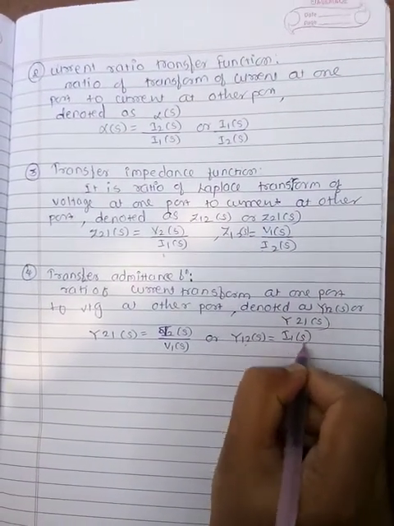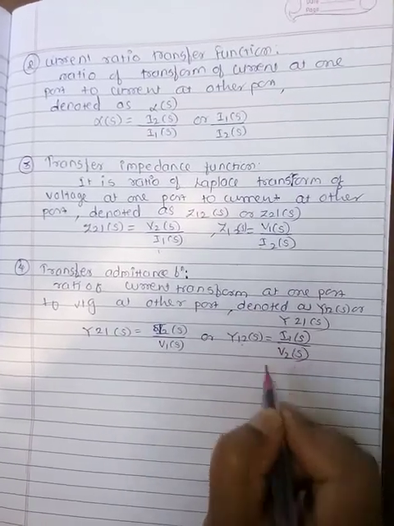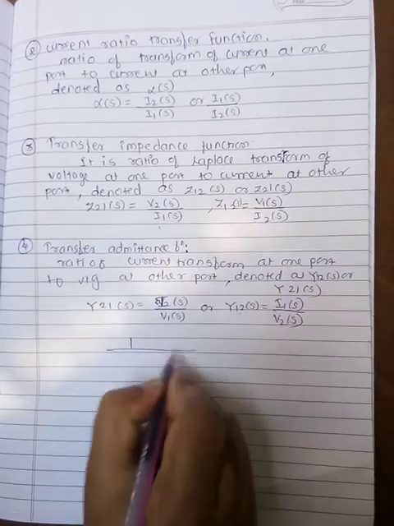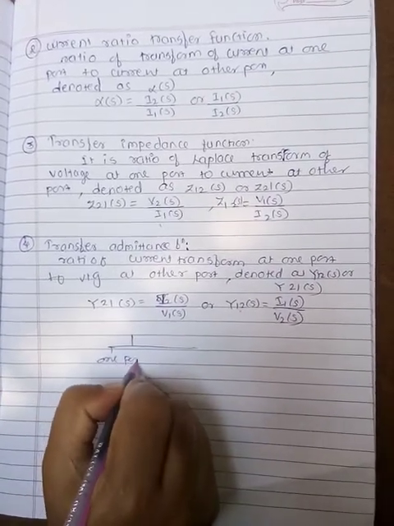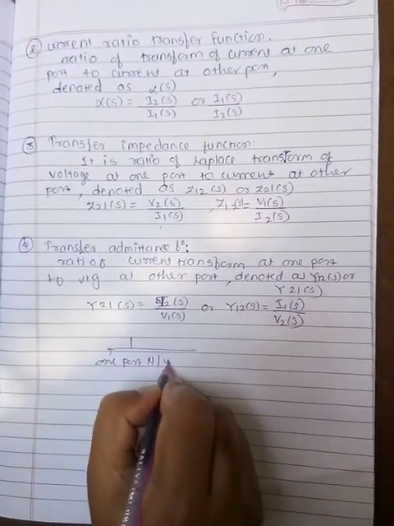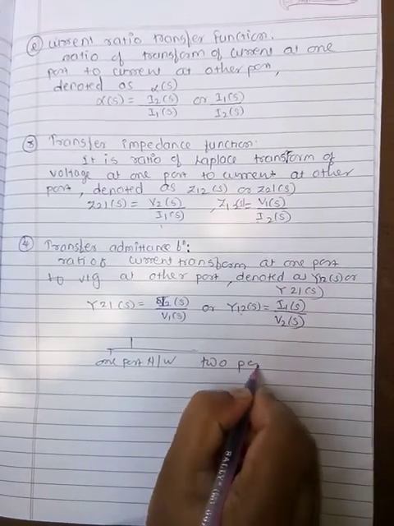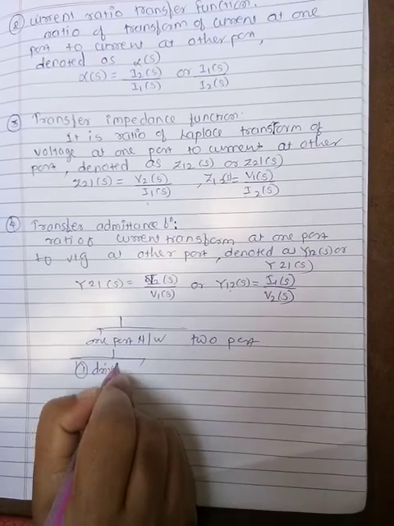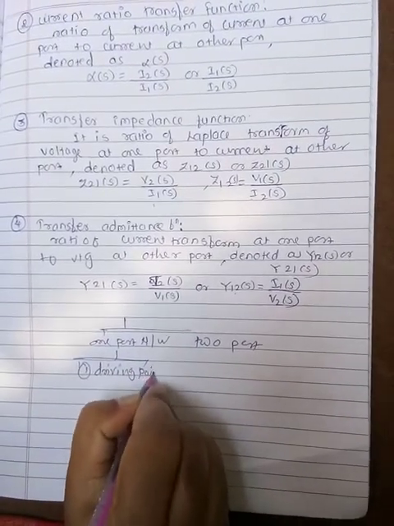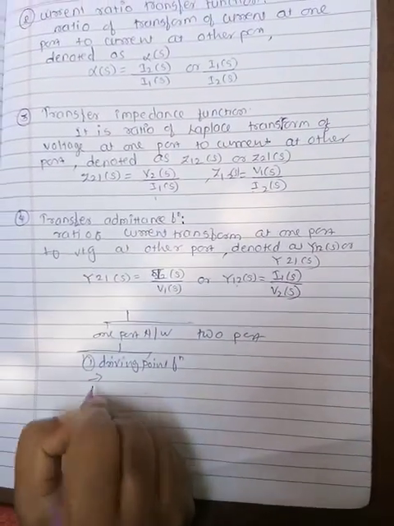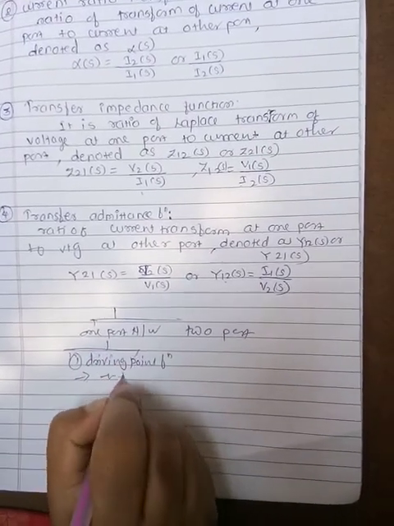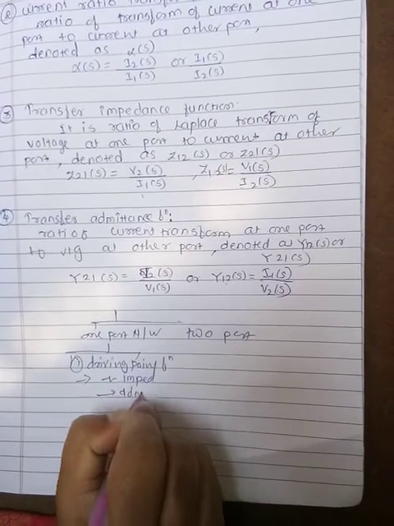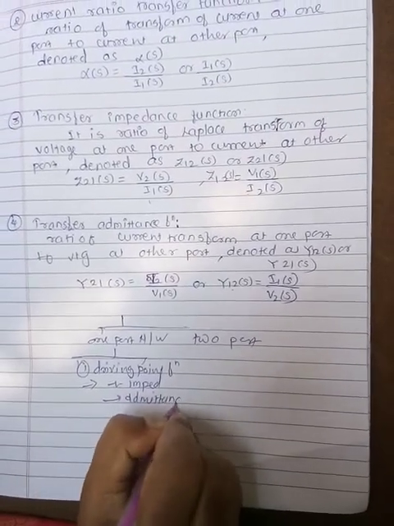Okay, as we have studied in this particular video, there are two types of networks, the one port network and the two port network. The one port network has the driving point functions: first is the driving point impedance function and the driving point admittance function.